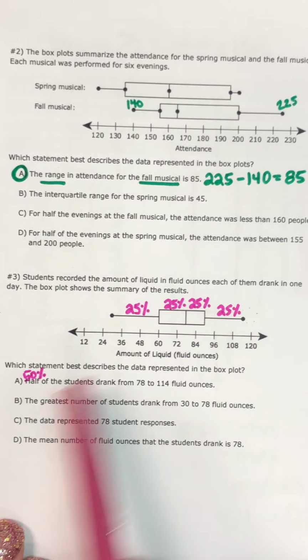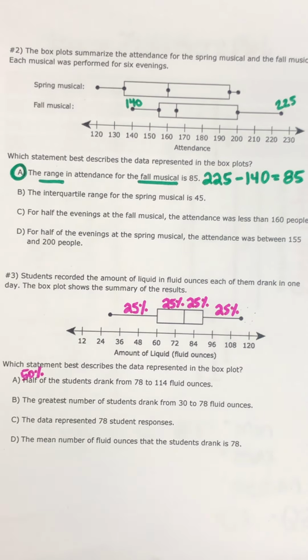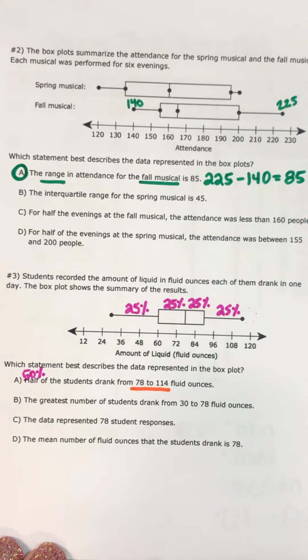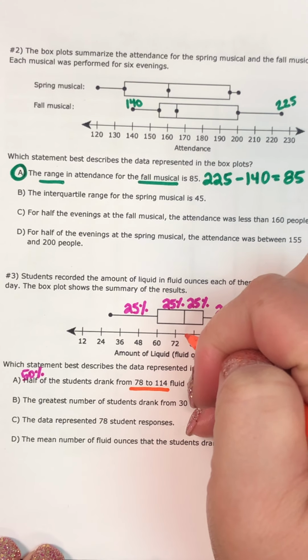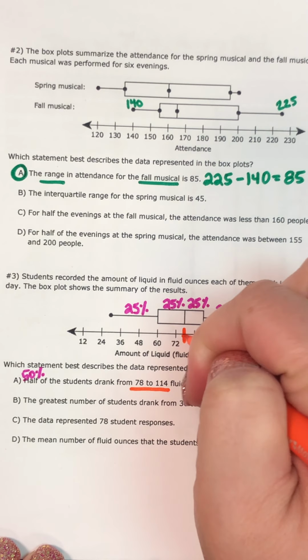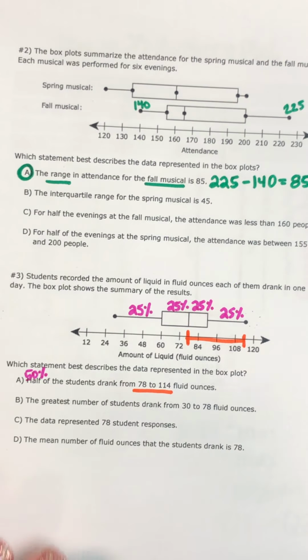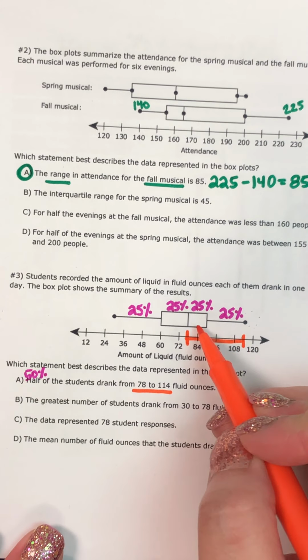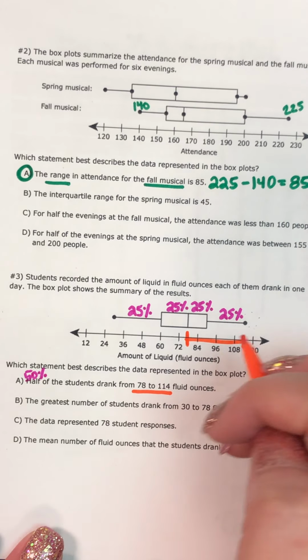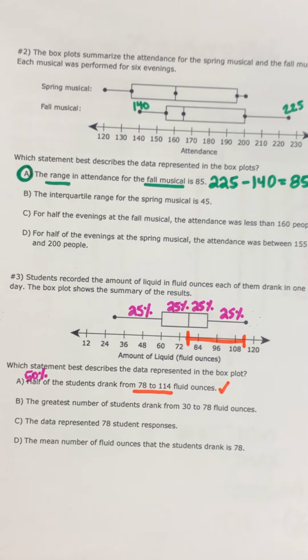So half, I would need 2 sections, and it says from 78 to 114. So 78 is going to be here, and then 114 is going to be here. So if I'm looking at that, is that half? Is that 50%? Well, I have 25% here and 25% here, so that's looking like a pretty good answer to me. Okay, I'm going to go ahead and check the others.